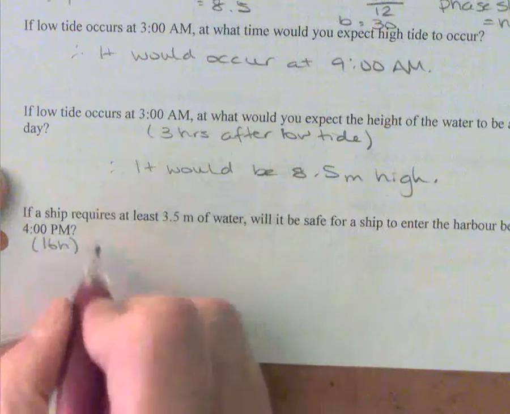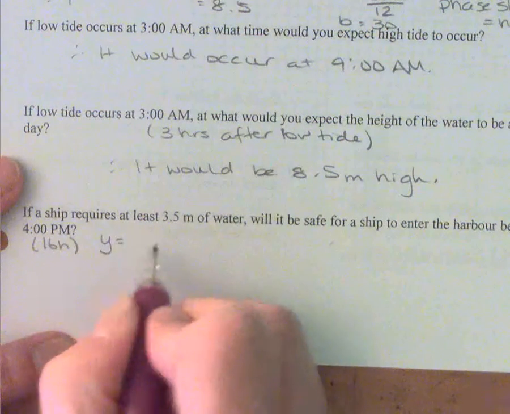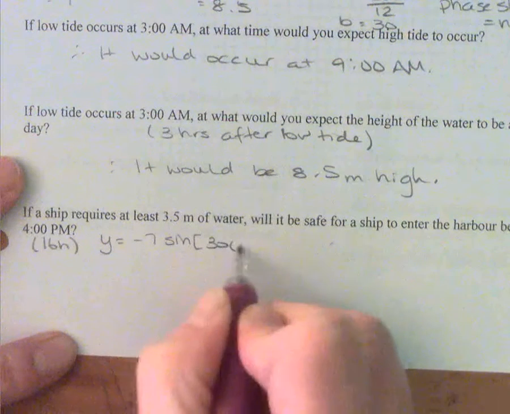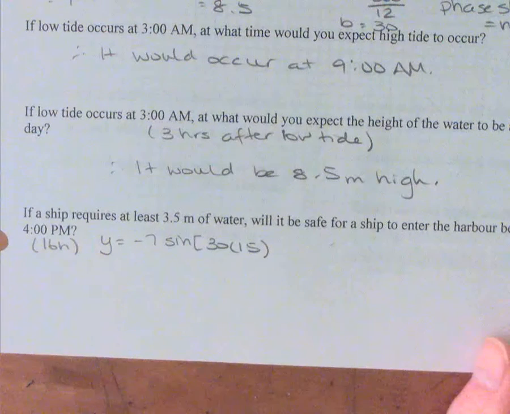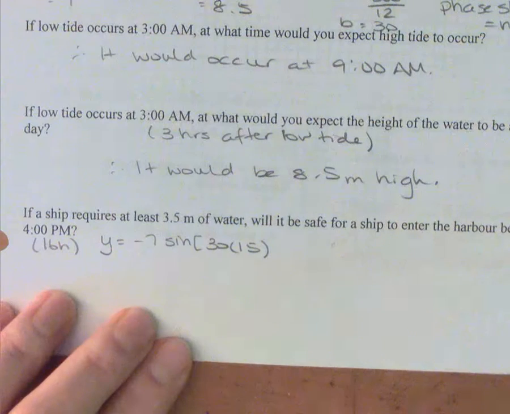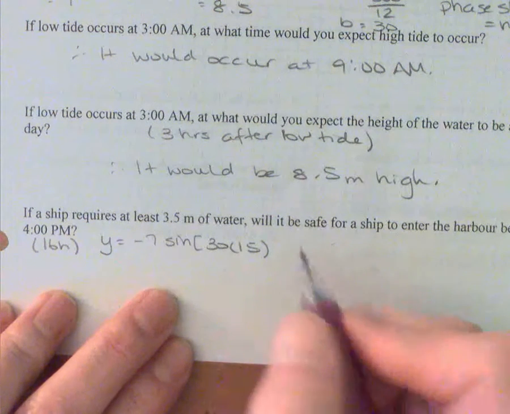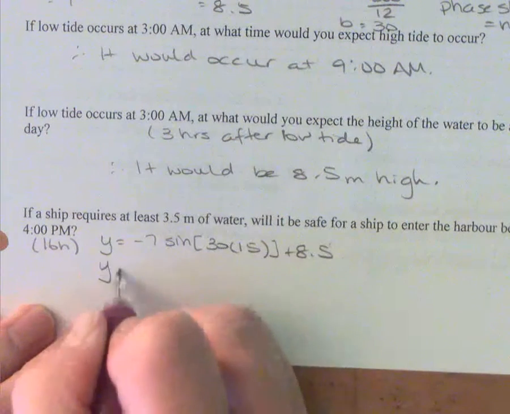So let's check at 15. I'm going to take the equation I did, and in place of x, I'm going to put 15. Remember, this is on a 24-hour cycle, so we need to make sure we change it. You've got to remember it's 24 and so on. Okay, plus 8.5, so I'm going to simplify.